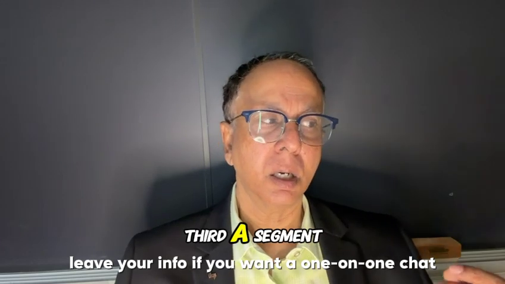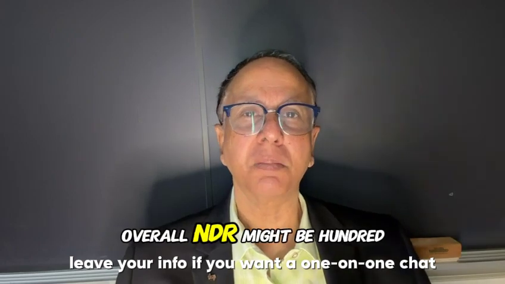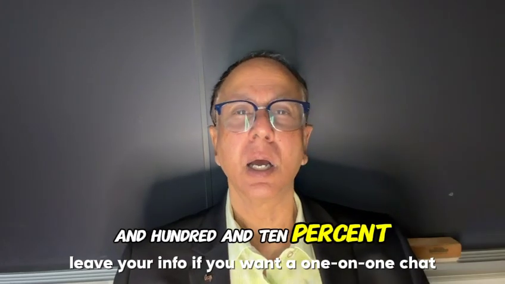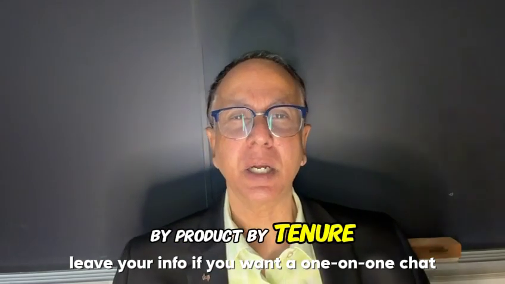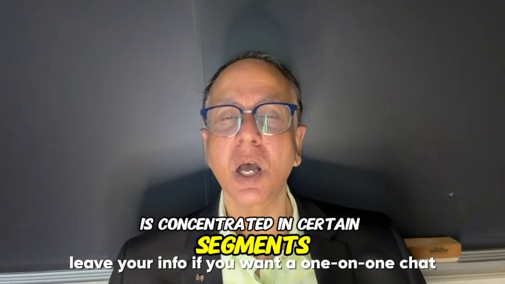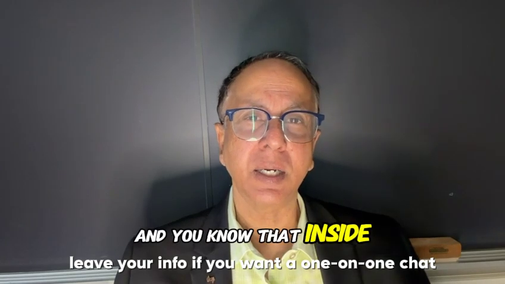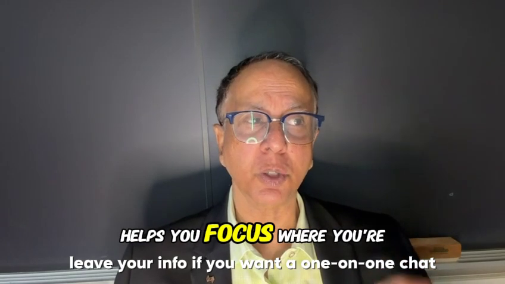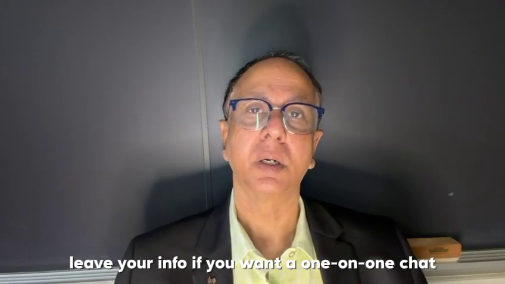Third, segment your retention metrics. Overall NDR might be 110%, but what is it by customer size, by industry, by product, by tenure? Often you'll find that expansion is concentrated in certain segments while others are flat or shrinking. And that insight helps you focus where you're going to put your resources to optimize the NDR and the GDR.